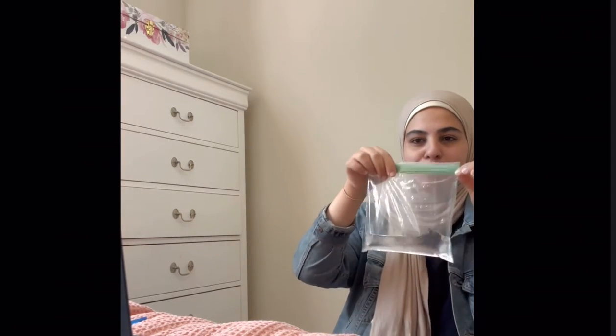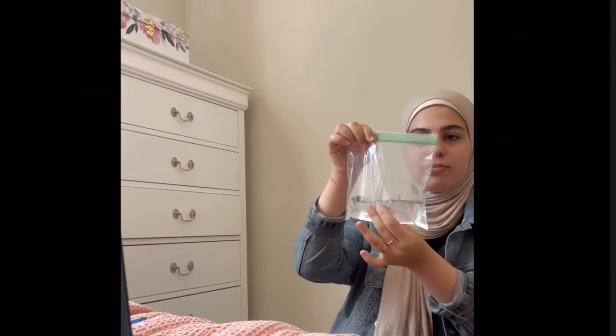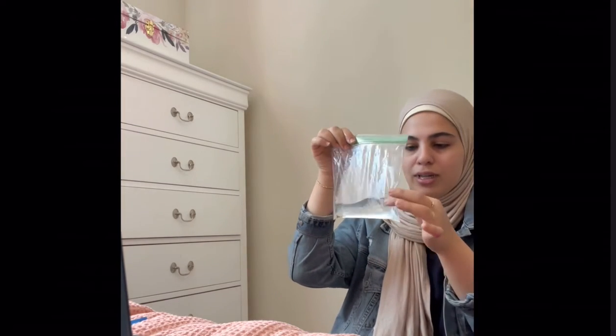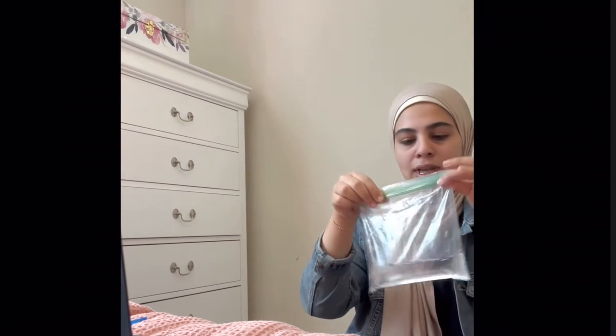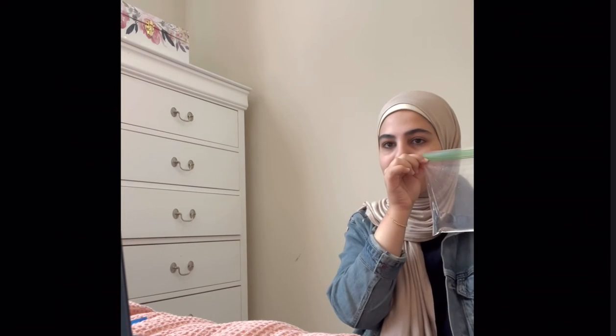And then you should have something like this. Your water shouldn't fill up the whole bag, it should just fill up the bottom, kind of an inch or 2 up. And then you'll just have something like this.